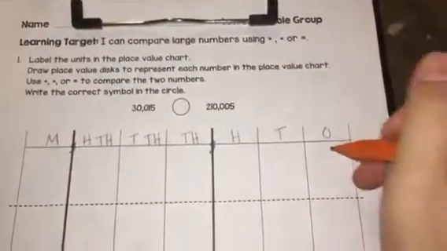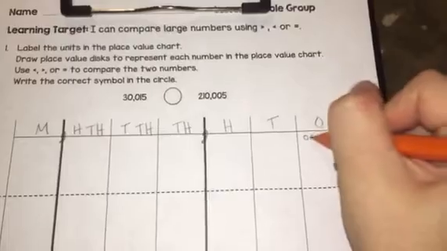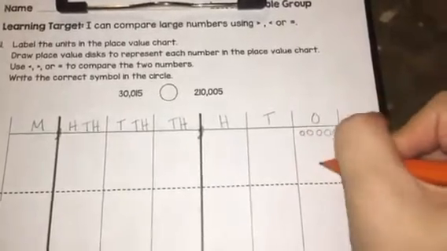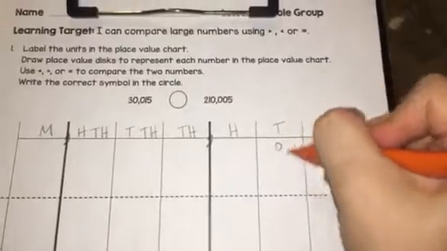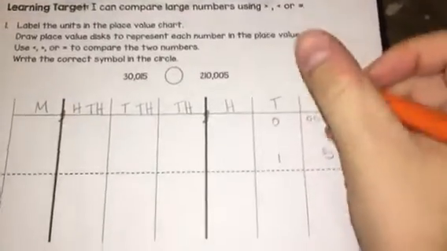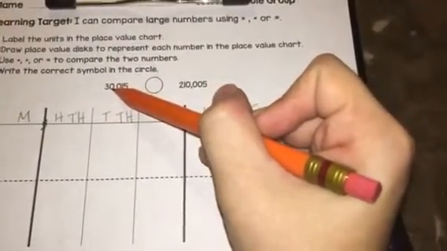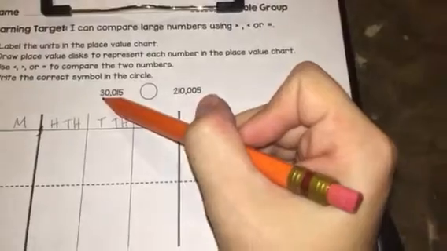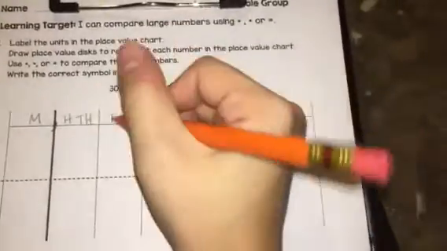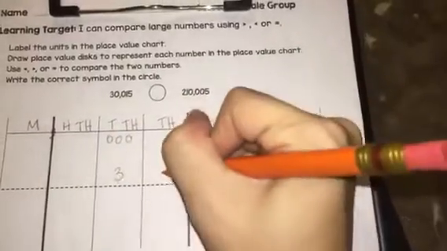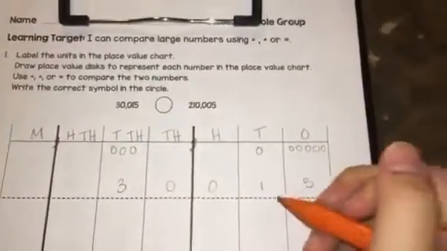So we have 5 ones. So in my ones, 1, 2, 3, 4, 5. We have 1 ten. We have 0 hundreds. We have 0 thousands, and then we have 3 10,000s. So in my 10,000s, I'm gonna write 3, and then this was 0 and 0.